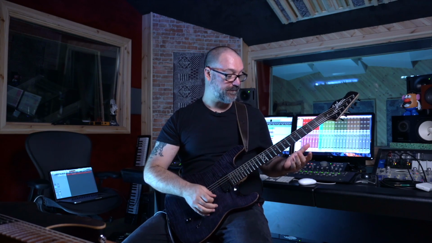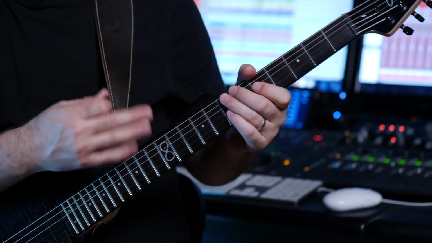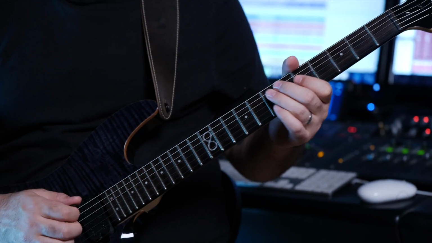Once you've established the key, what is the resolving chord? What's the chord that it's based around? That's the next step, especially if you want to know how to apply modes. So for example, let's take this thing that I've just written and jammed on. It's in A.